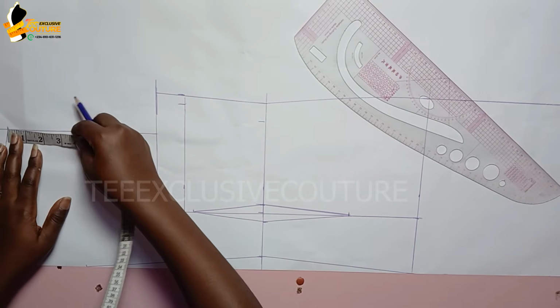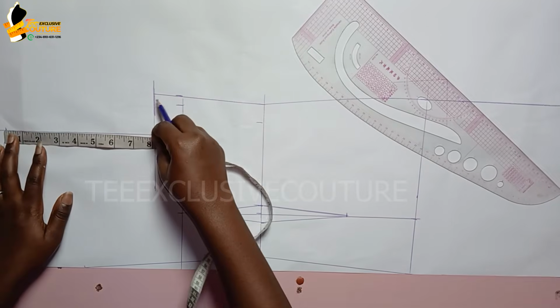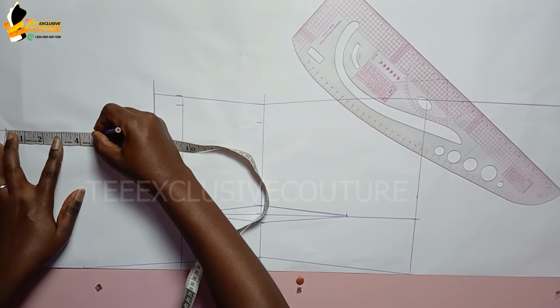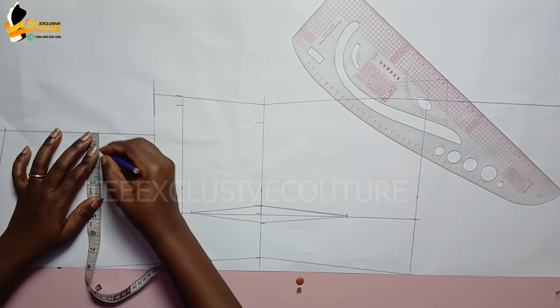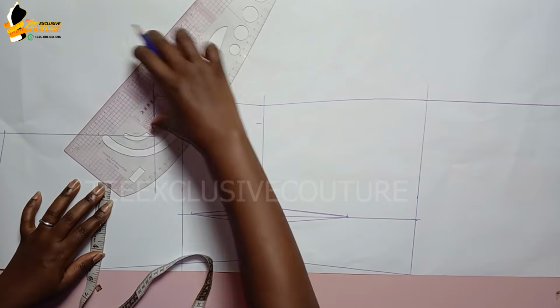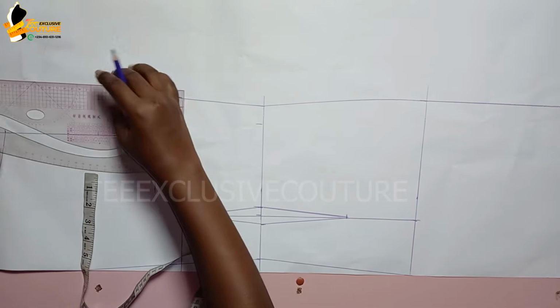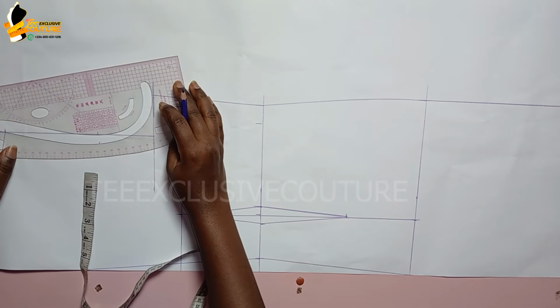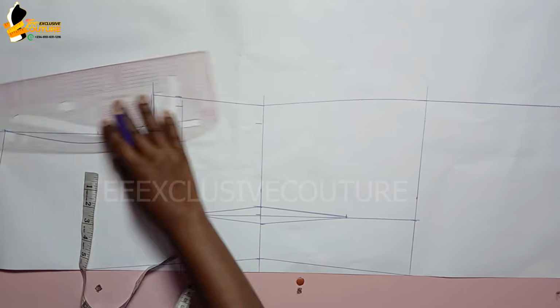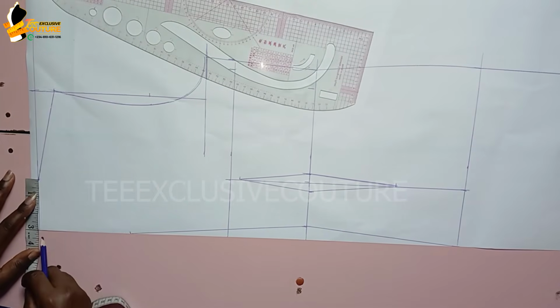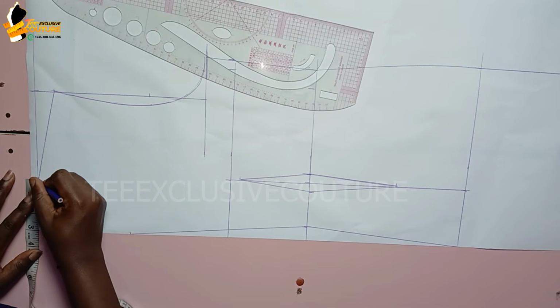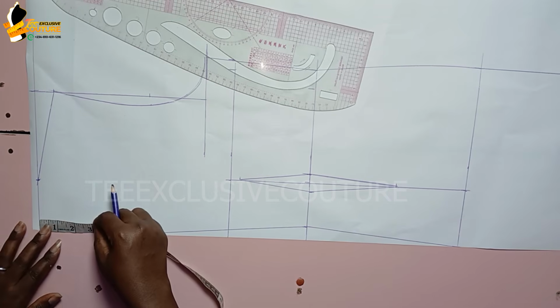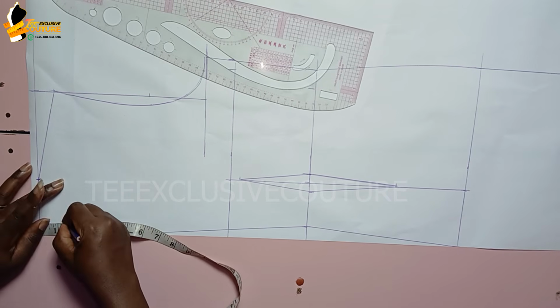For the armhole, I'll divide this by 2, step down by 1, and go in by half an inch. Okay, so for the back neckline, we are using the neck width of 3 inches, then the depth of 1.5 for our back neck.